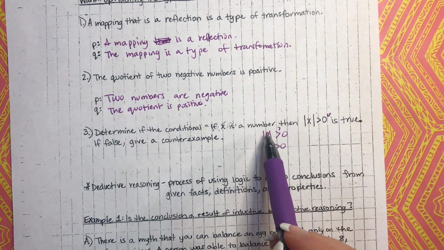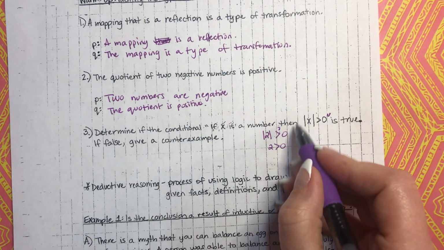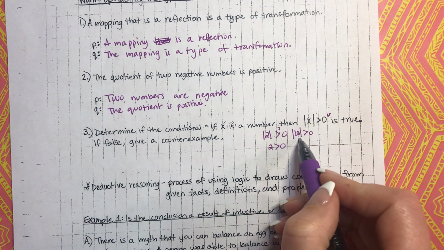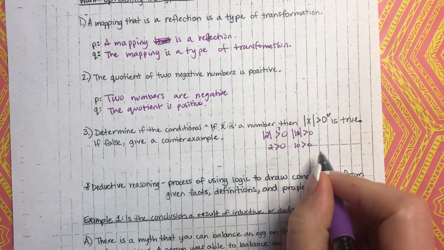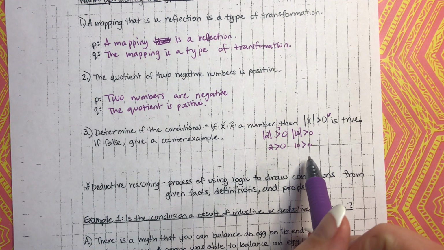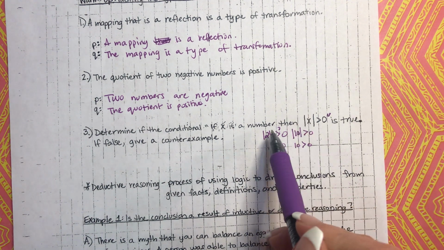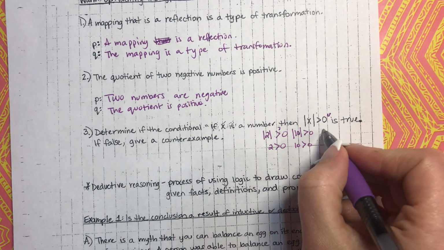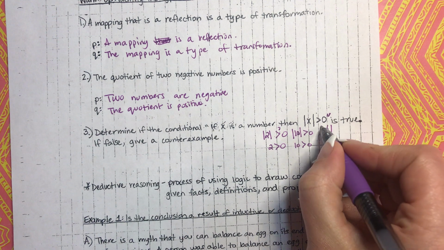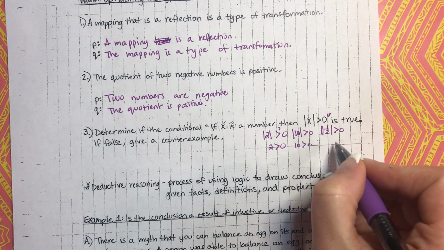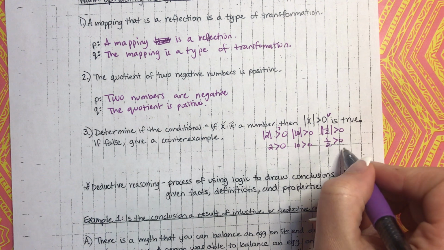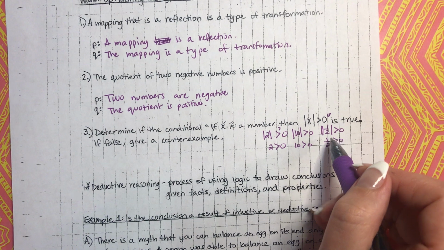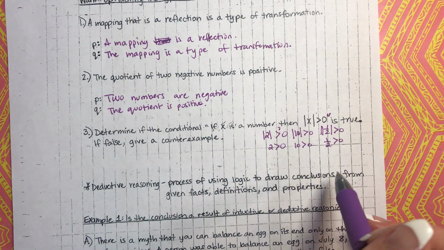Okay. Would it work with another positive number? What about the absolute value of 10? Is the absolute value of 10 greater than 0? Yeah, the absolute value of 10 is 10, and greater than 0. So we want to think, okay, is there any positive number that this wouldn't work for? And I think this would be true for all positive numbers. Well, what about fractions? What about 1/2? The absolute value of 1/2. Is that greater than 0? Well, the absolute value of 1/2 is just 1/2, and yes, 1/2 is greater than 0. Okay, so it seems like that works for all positive numbers and fractions as well.